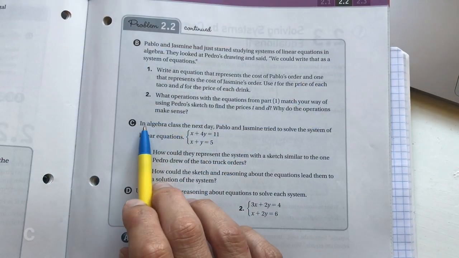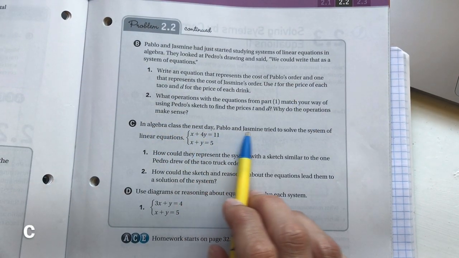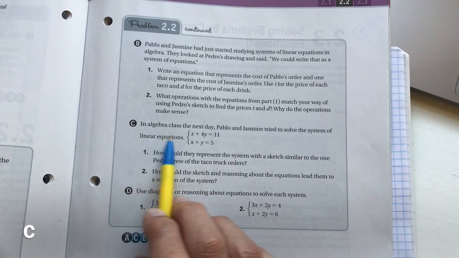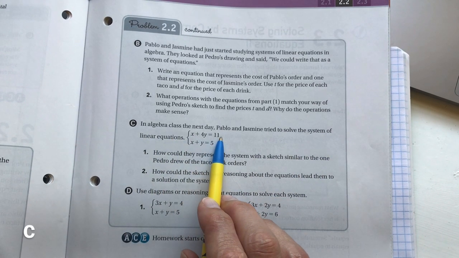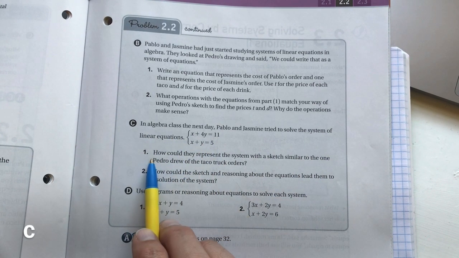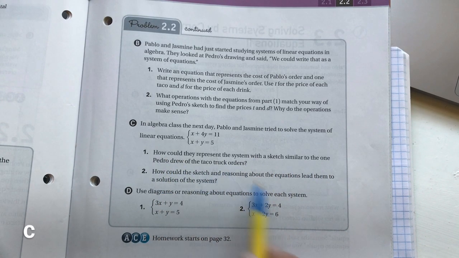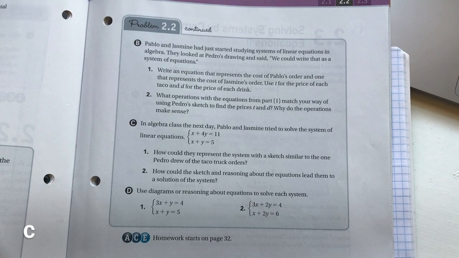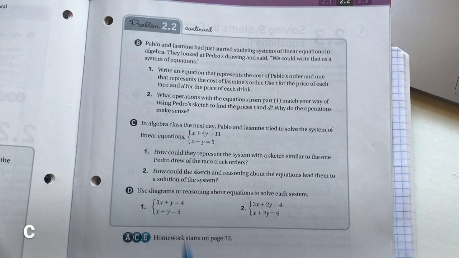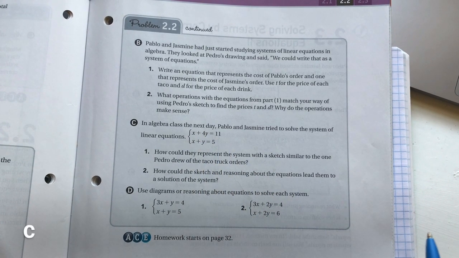In algebra class today, the next day, Pablo and Jasmine tried to solve the system of linear equations x plus 4y equals 11 and x plus y equals 5. How could they represent the system with a sketch similar to the one that Pedro drew of the truck orders? Well, we could say these are going to be tacos and these are going to be the drinks, and do that same situation.